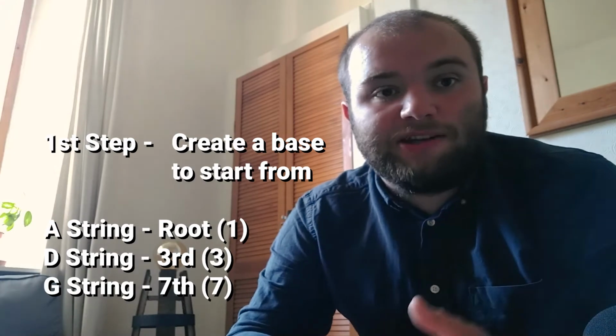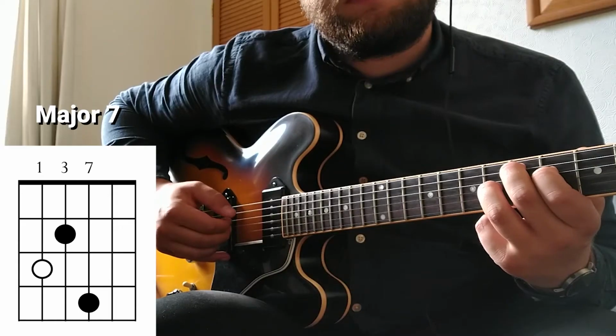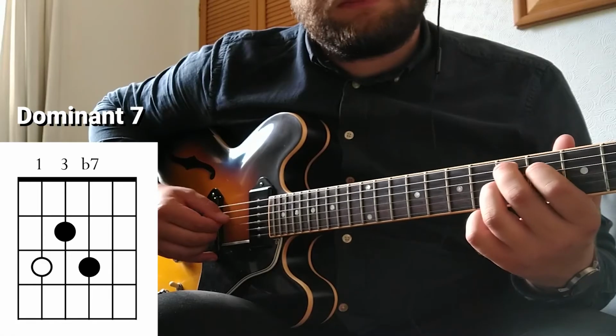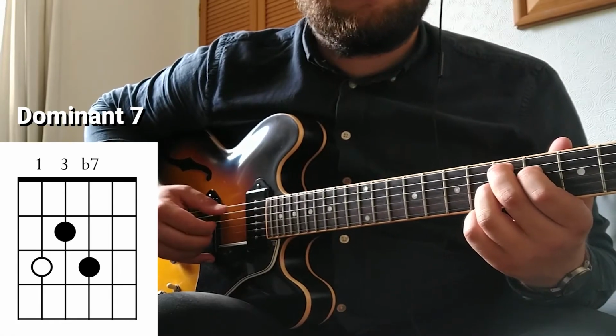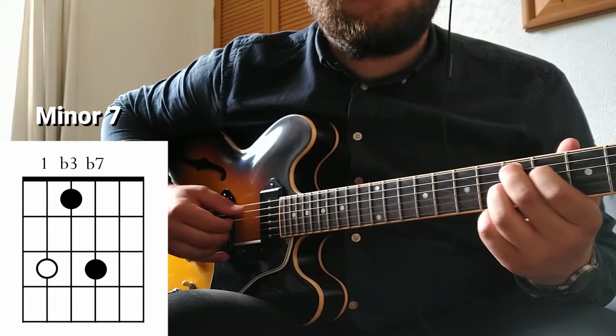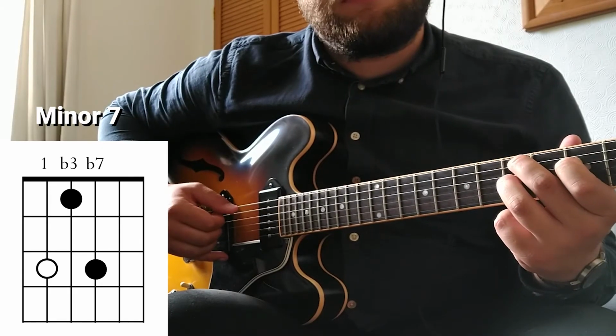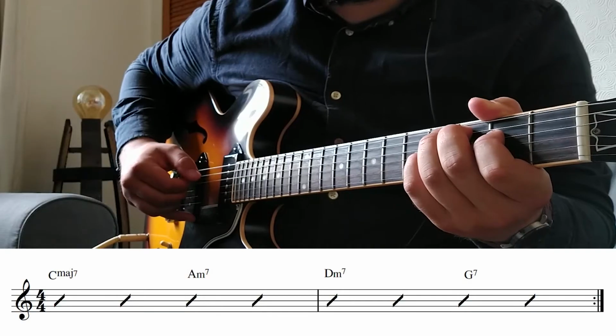Now let's quickly run through these on the A string as well. We'll start off with our major 7 shape. So we've got root, third and 7. Then we move the 7 back, so we get dominant 7, so root, third and flat 7. And then to get the minor 7, all we need to do is move our third back, so then we get root, flat third and then flat 7. Let's start off with an example of trying to play those chords and put them into practice. It's a nice simple chord progression just to get using them.